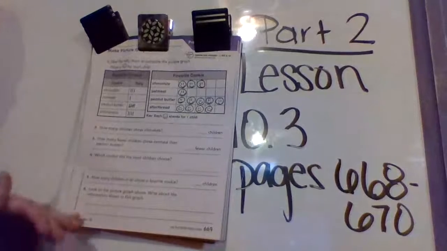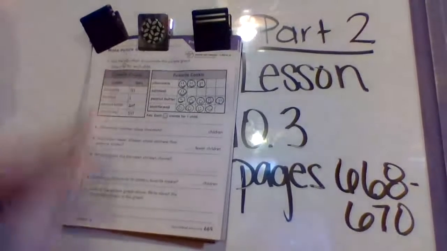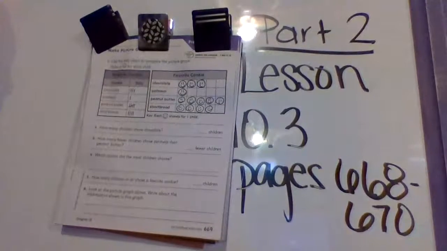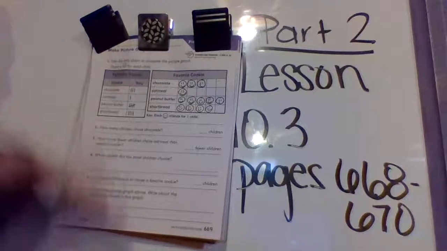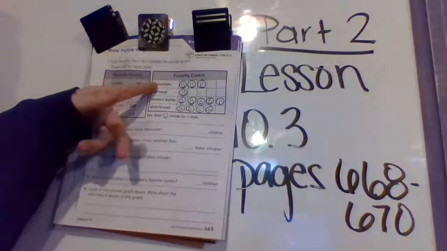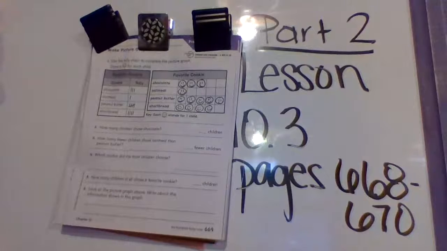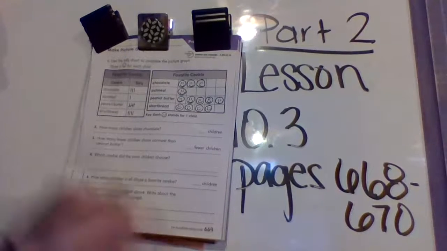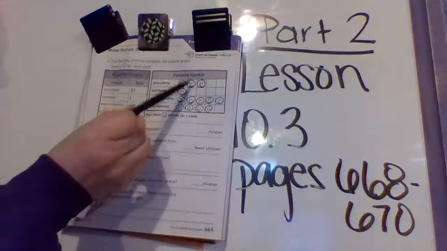All right, now we have some questions we need to answer that go along with this picture graph. So number 2, how many children chose chocolate? So I'm going to go up to my picture graph, and I'm going to look at the chocolate, and I'm going to count how many smiley faces are by the chocolate. So I can see 1, 2, 3.